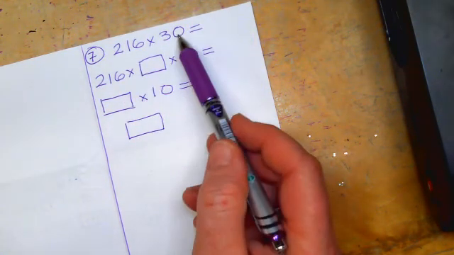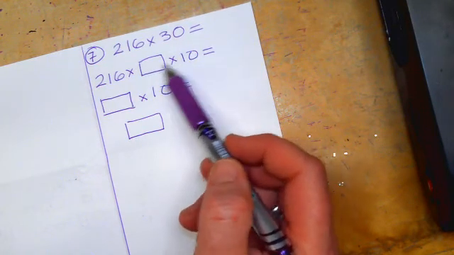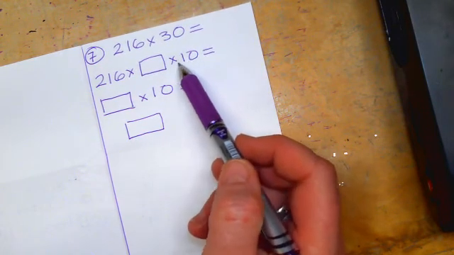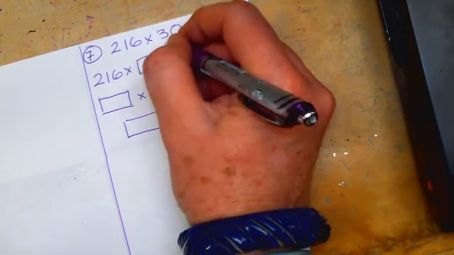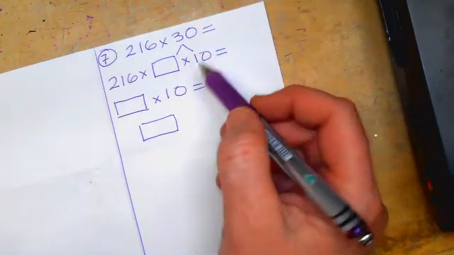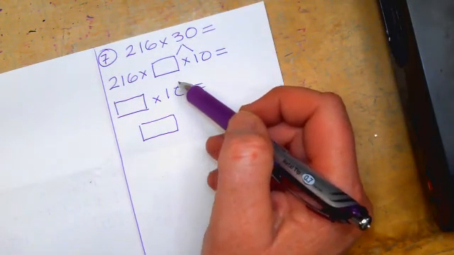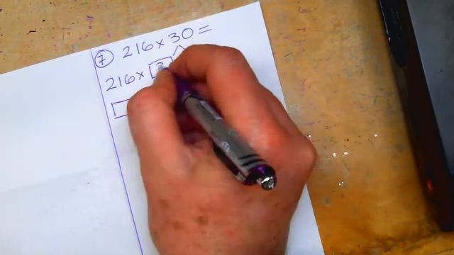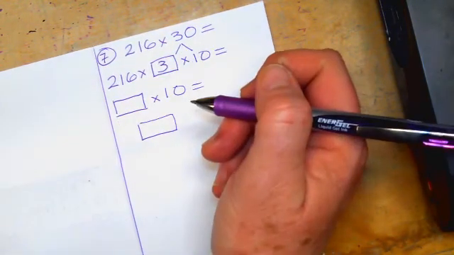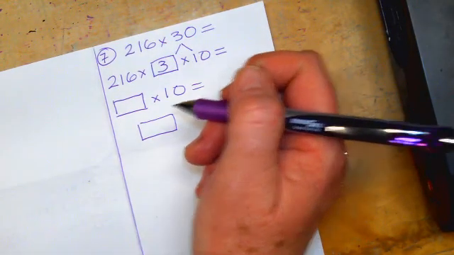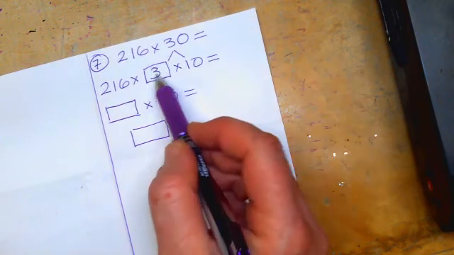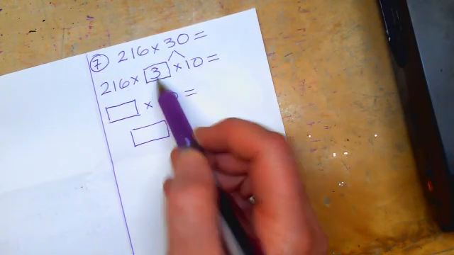Okay? So here we go. What do you think is going to go in the first box? If this is 216, and we're trying to show 30, and we have a 10 here, we're breaking this into two chunks. 30 is the same as what times 10? 3 times 10, right?